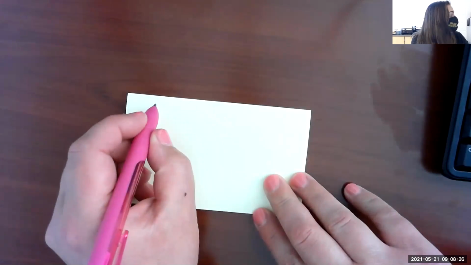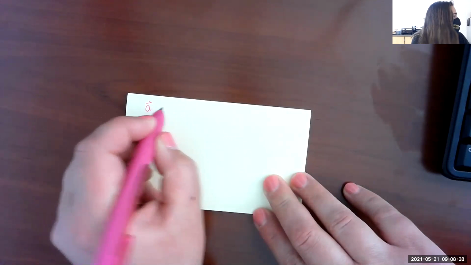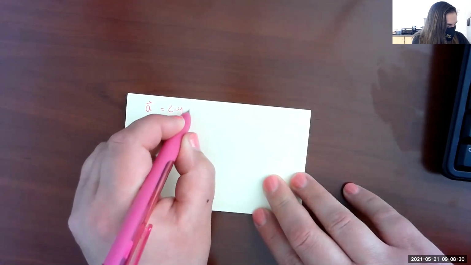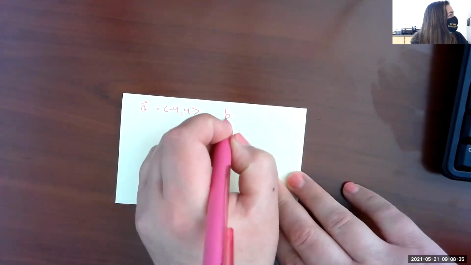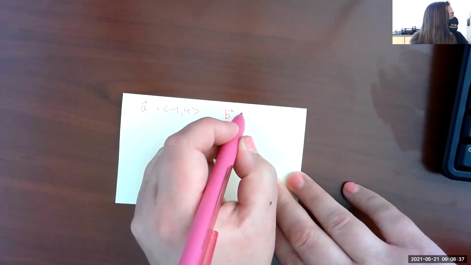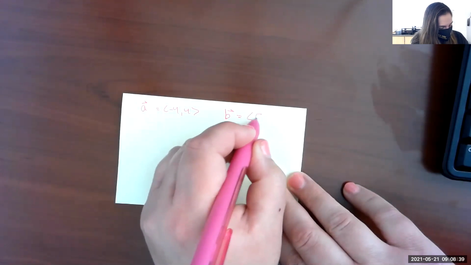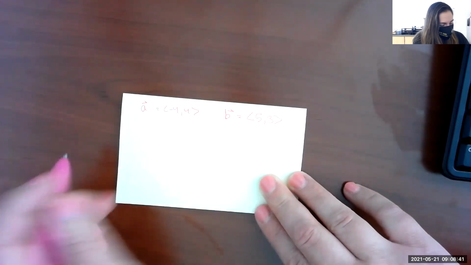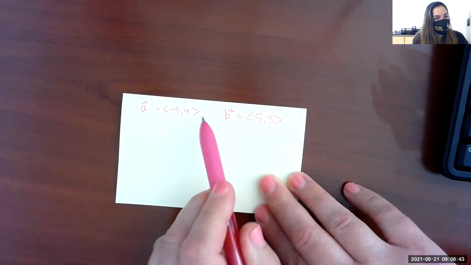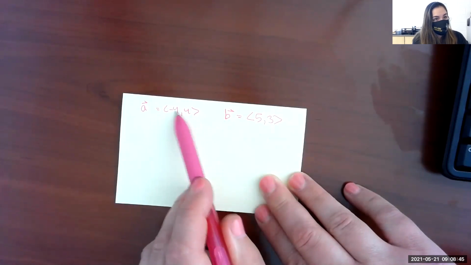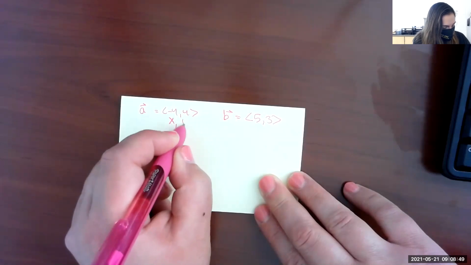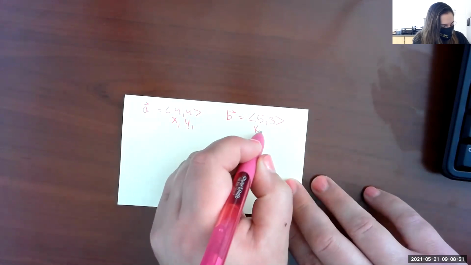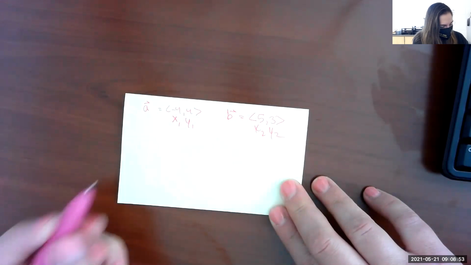The first vector was vector A in the direction of -4, 4. And we had vector B in the direction of 5, 3. And again, the dot product is just multiply the x's, multiply the y's, right? Multiply the x components, multiply the y components, and add them together. So here's your first x and your first y. Here's your second x and your second y.